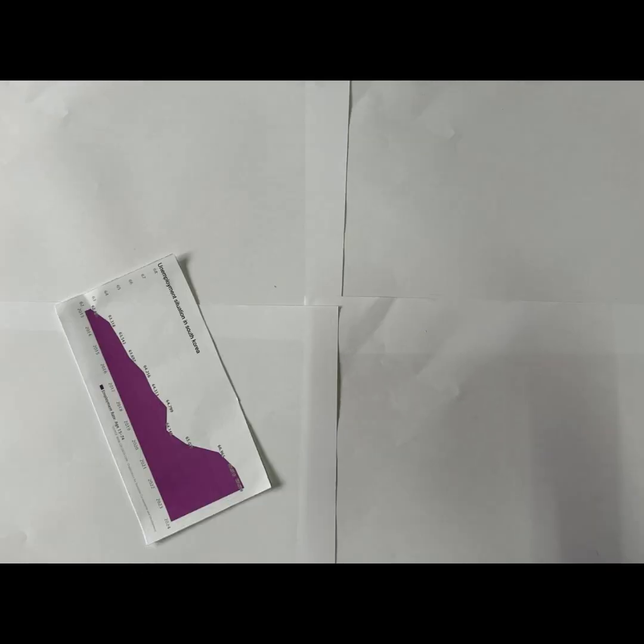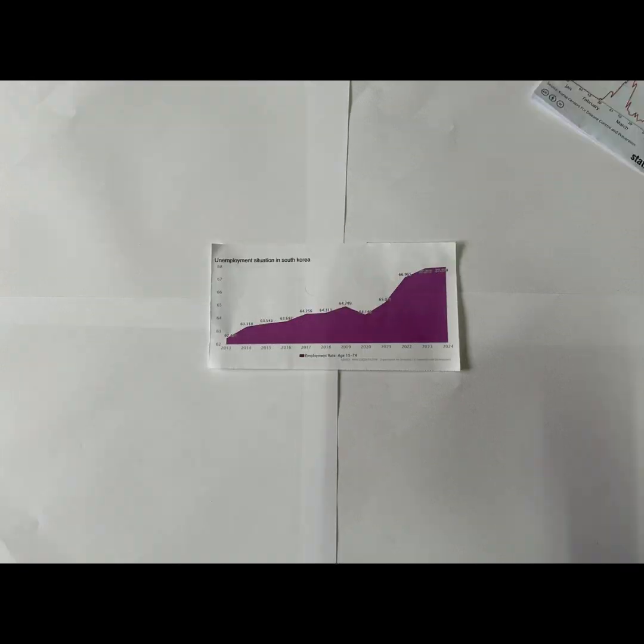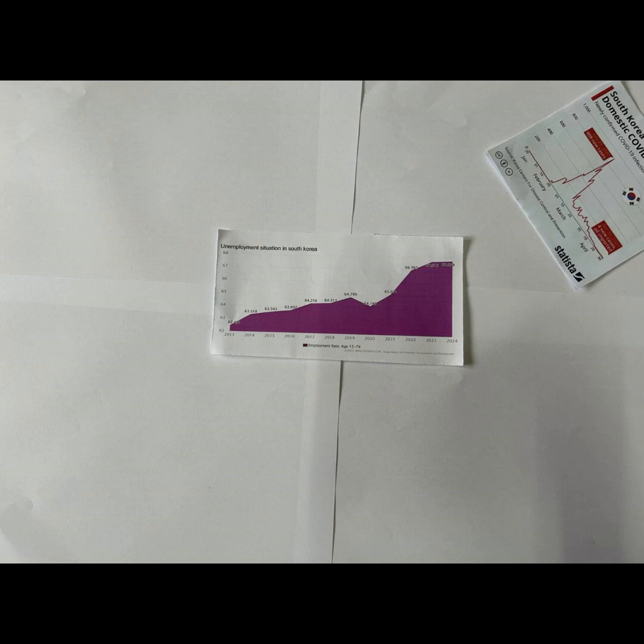Next, the unemployment situation in South Korea. According to conventional measures, South Korea's overall unemployment rate is relatively low when compared to other Organisation for Economic Co-operation and Development member nations. Here's an overview of the unemployment situation in South Korea.